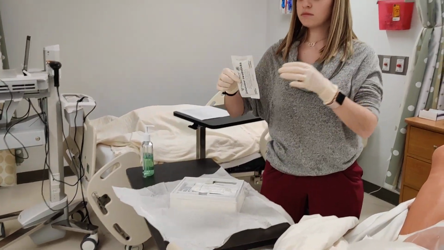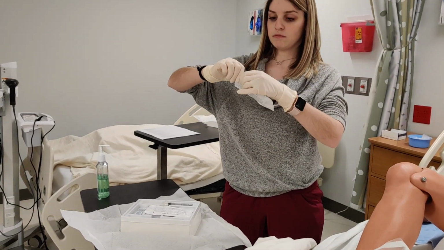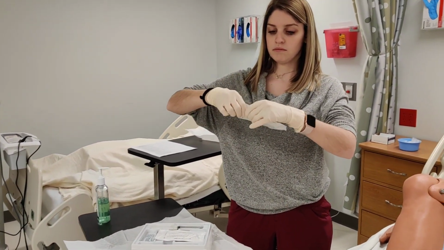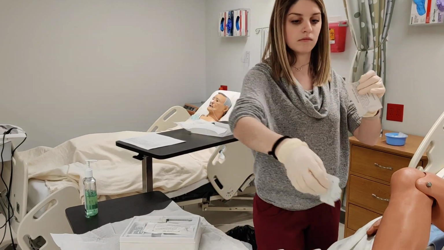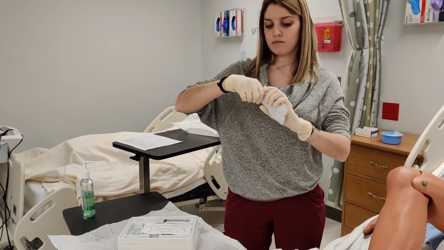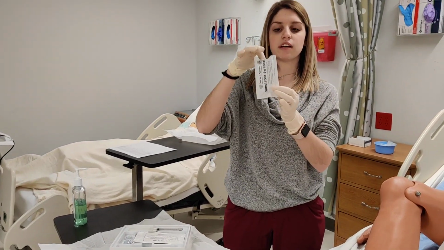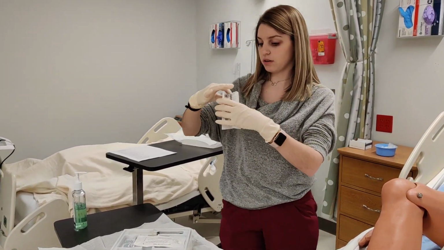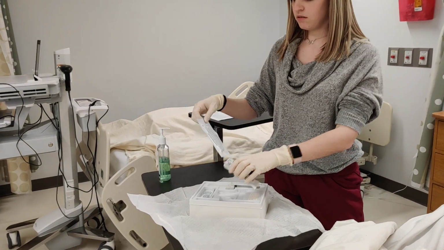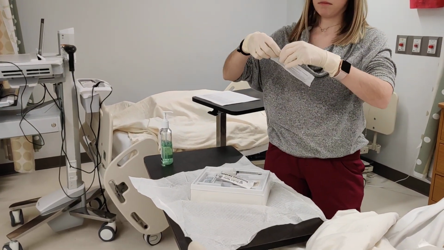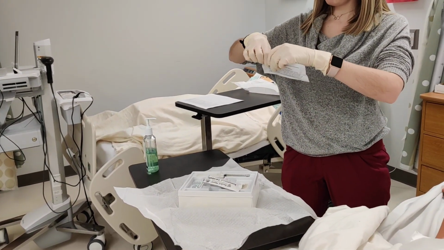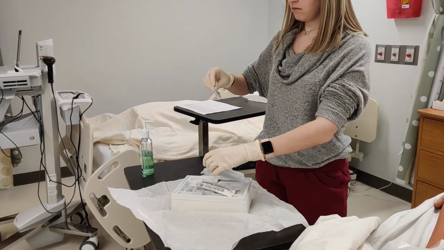Once she's done that, inside the kit are some swab sticks. They will be pre-treated with betadine. These ones are clear, guys, because they're simulated, so you won't actually see the betadine. Okay. She's opening the packages up. This is preparing the supplies ahead of time.